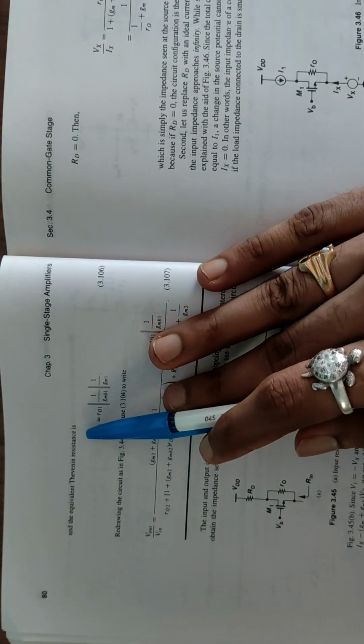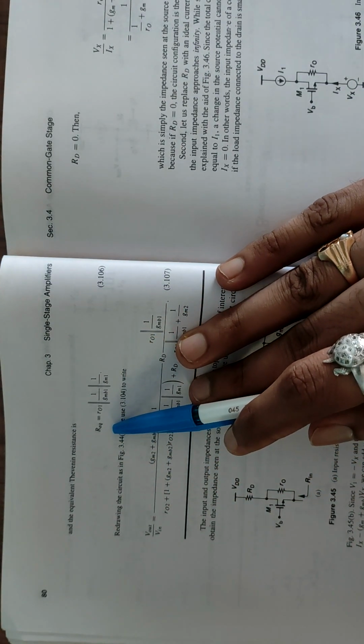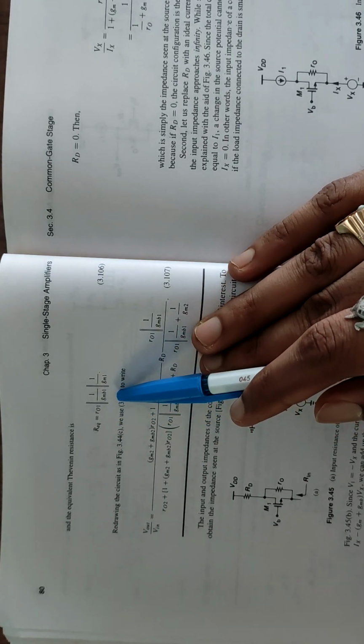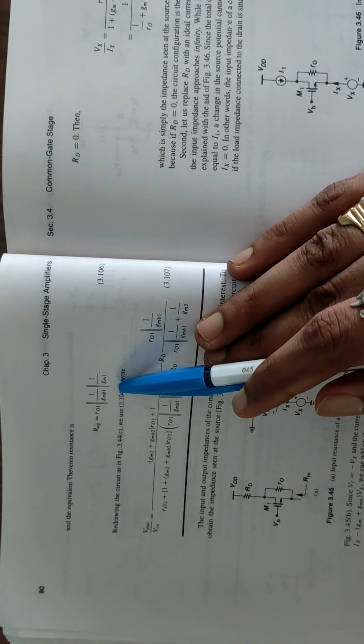And the equivalent Thevenin resistance is R equivalent to R0 in parallel with 1 by gmb1, in parallel with 1 by gm1.